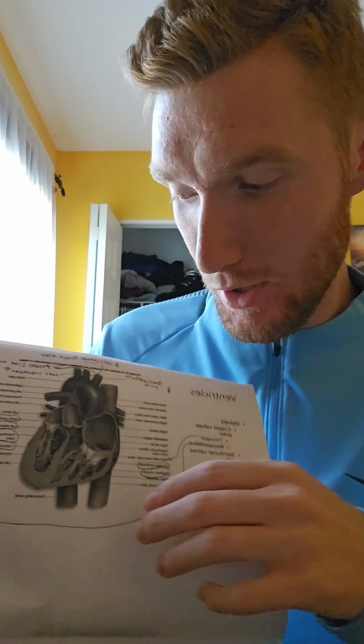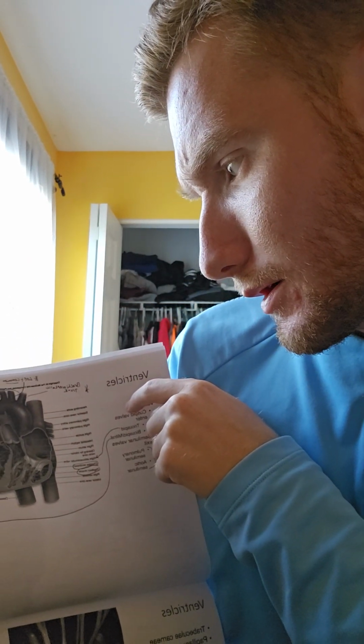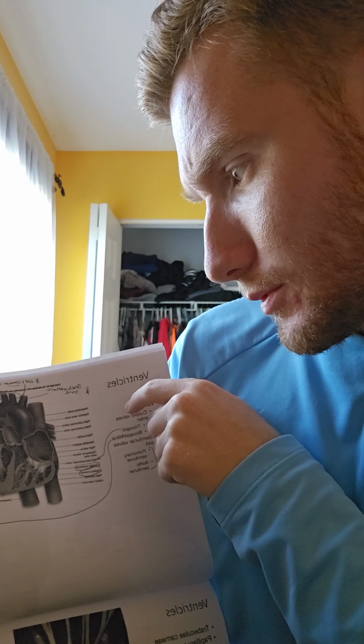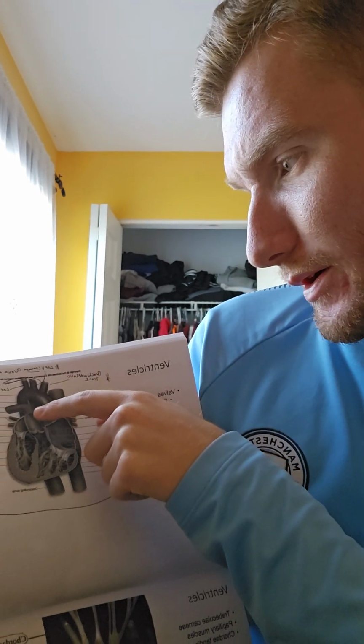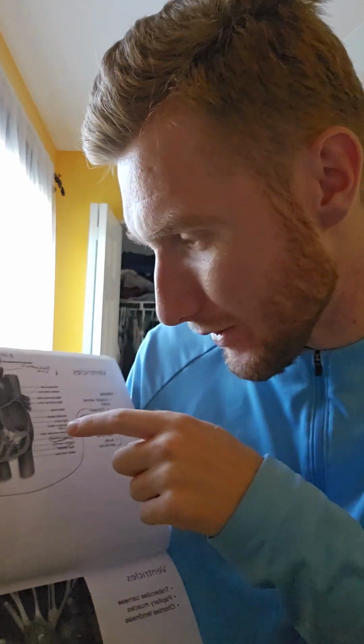Through the right ventricle, it goes through the right pulmonary semilunar valve. From there, it goes into the pulmonary trunk, which I'm looking at my structures just to make sure I'm hitting everything. The pulmonary trunk is right here. It's hard to do it while I'm not looking. So it goes to the pulmonary trunk. From the pulmonary trunk, it goes to the pulmonary artery. The pulmonary artery is right here.